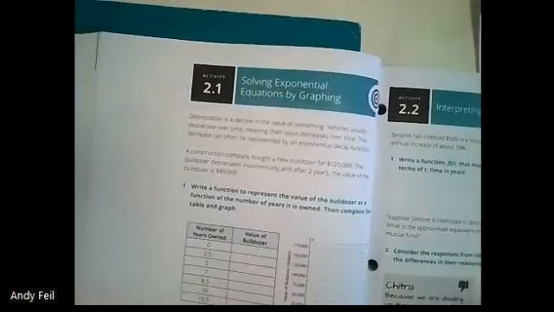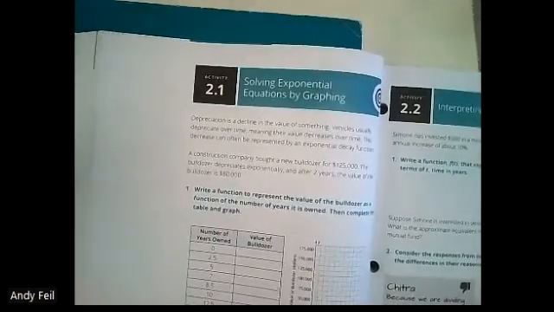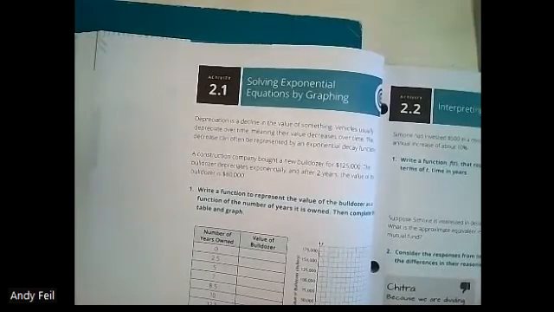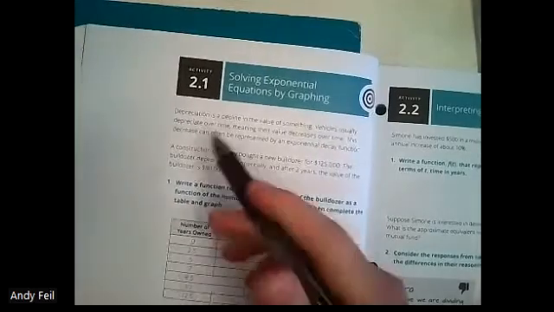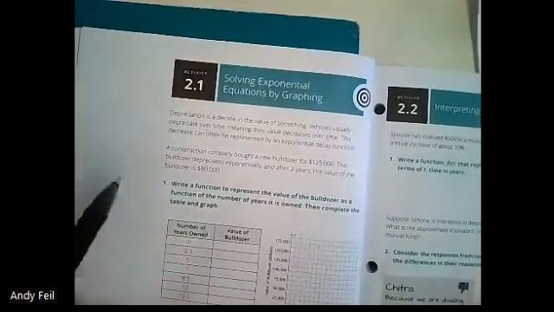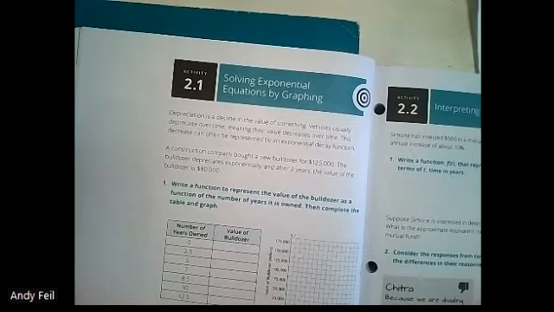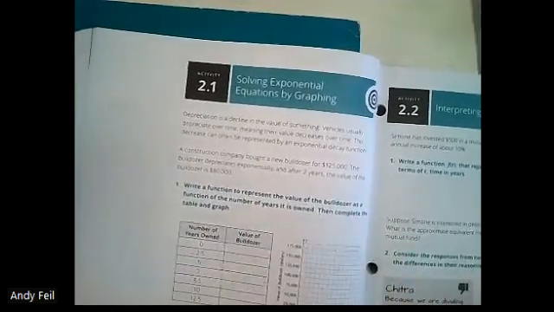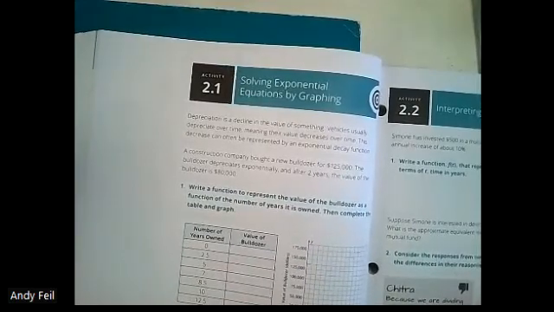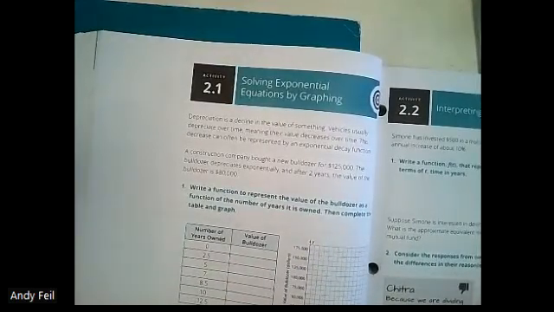Now, we're dealing with solving exponential equations by graphing. And it tells us we're dealing with depreciation. Have we talked about depreciation before? Yes. We have. It says vehicles depreciate in value over time, meaning their value decreases over time. This decrease can often be represented by an exponential decay function. A construction company bought a new bulldozer for $125,000. The bulldozer depreciates exponentially, and after 2 years, the value of the bulldozer is $80,000.